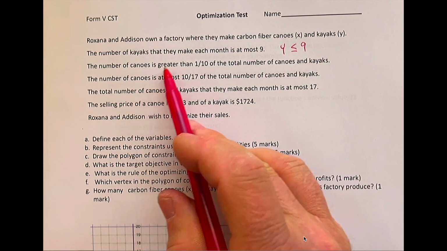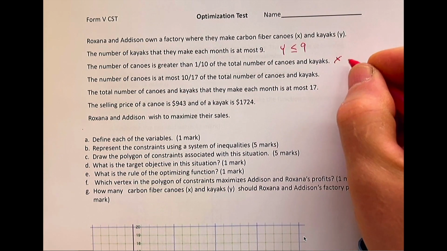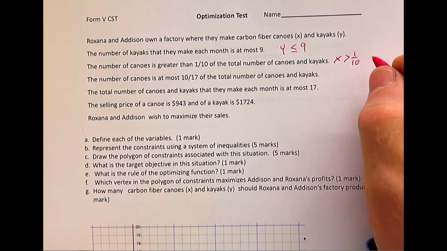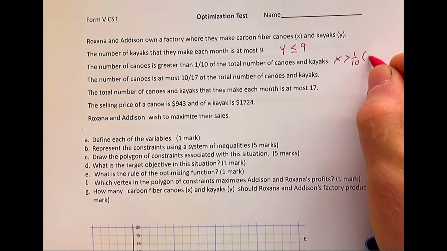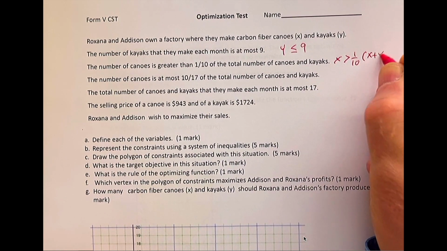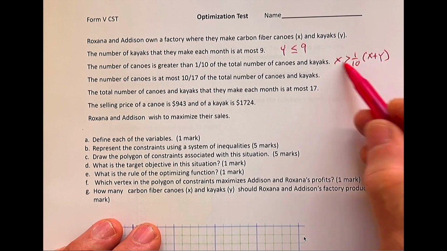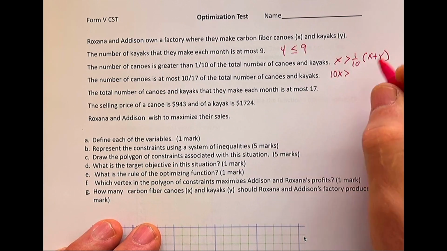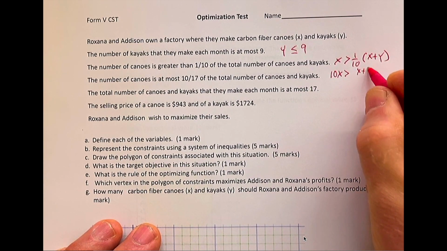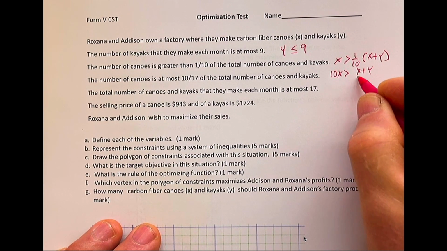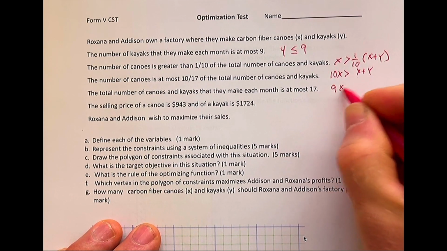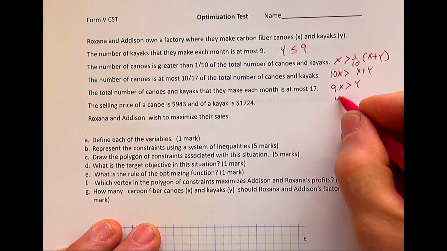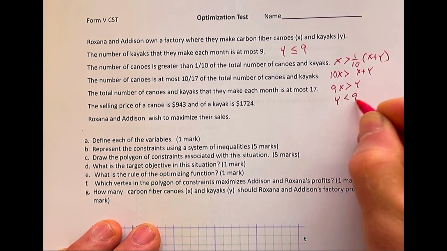The number of canoes, that's X, is greater than 1/10 of the total number of canoes and kayaks. The total number of canoes and kayaks is X plus Y. So I'm going to multiply both sides by 10, or cross multiply the 10. I end up with 10x is greater than X plus Y. I'm going to subtract 1x from both sides. So we get 9x is greater than Y. And if I want to put that in terms of Y, I'm going to say Y is less than 9x.